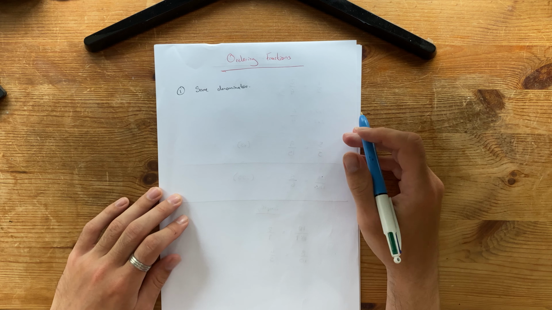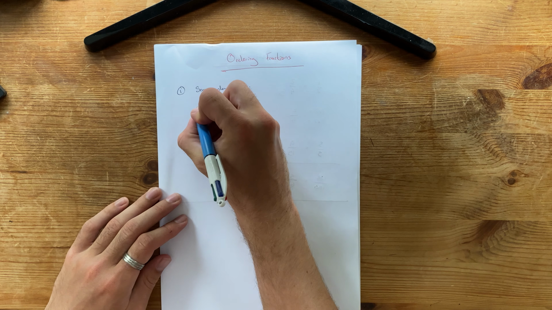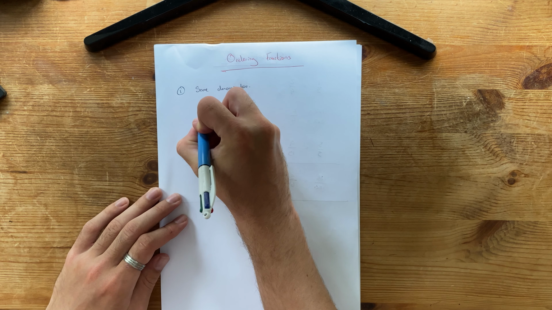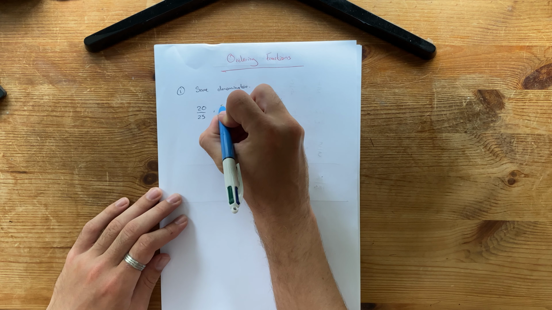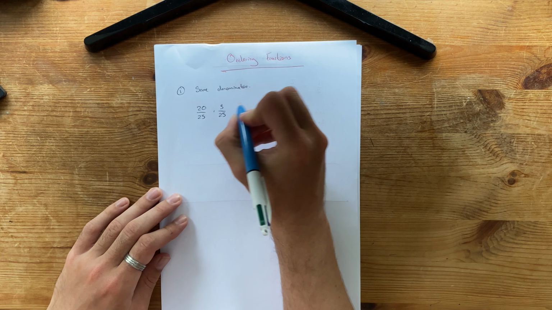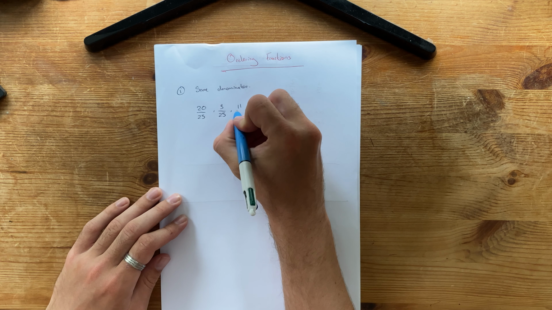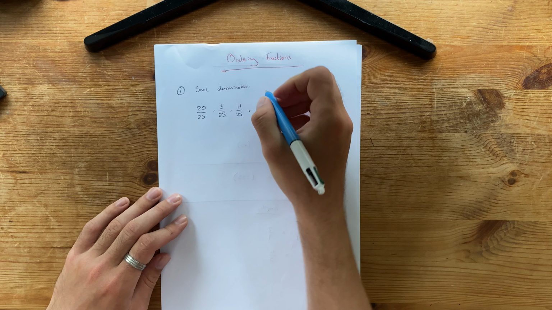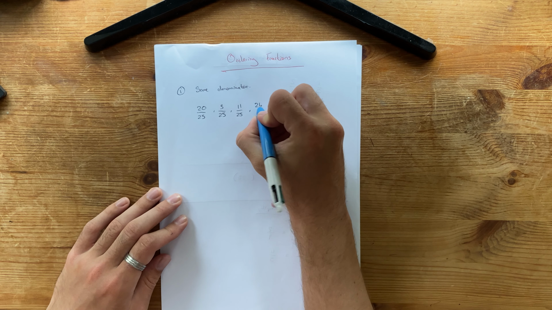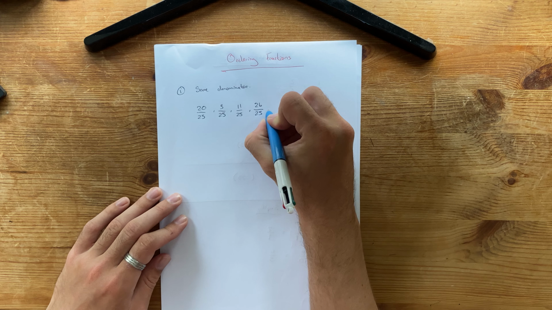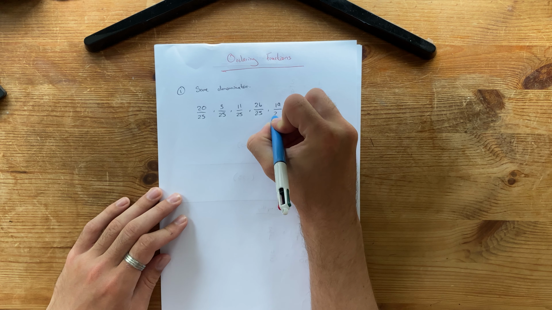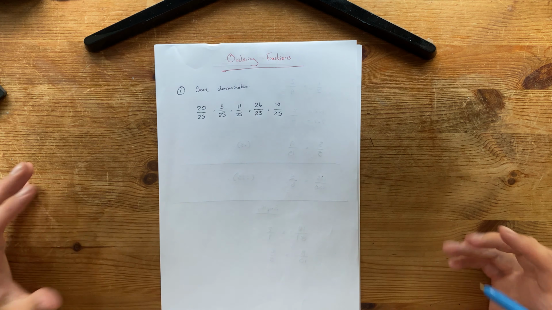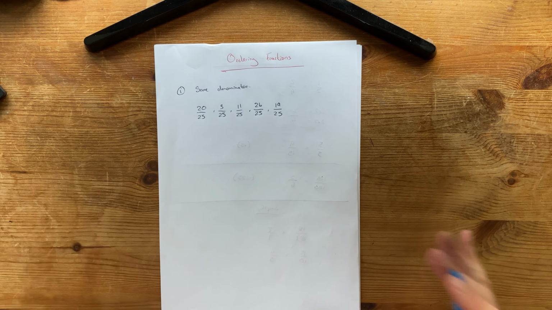Same denominator. I'm going to take the example from the book, which is 20 over 25, 3 over 25, 11 over 25. You can see a little bit of a pattern here. 26 over 25, and 19 over 25. A very simple way of figuring it out, and it's the basic way, is order the numbers by what's on top. Smallest to biggest.